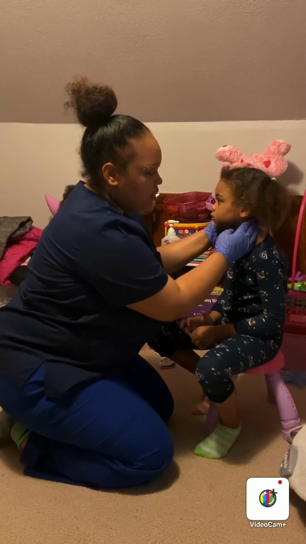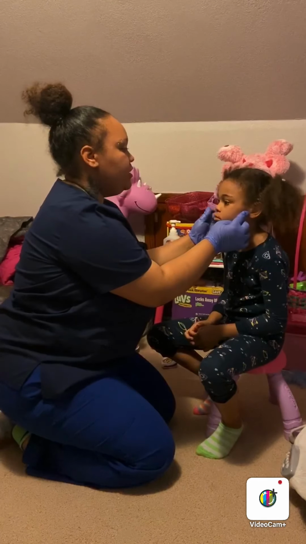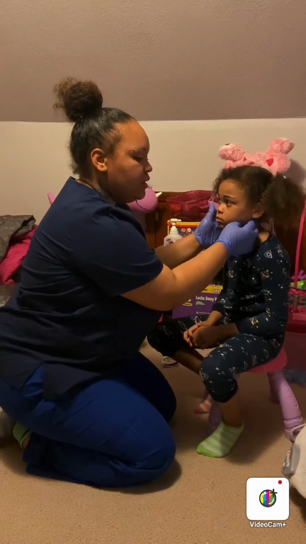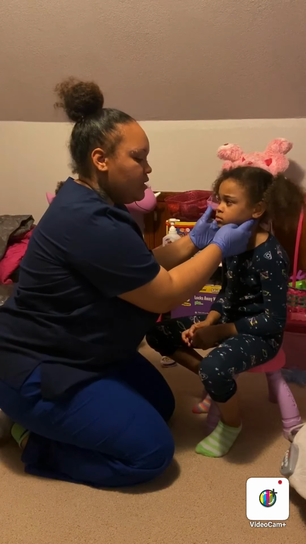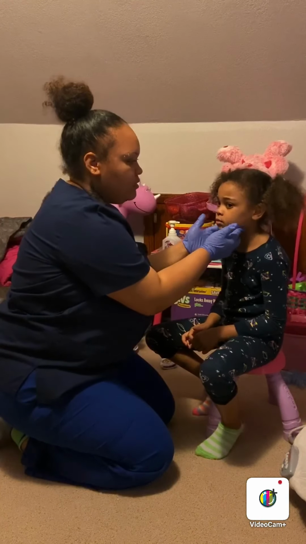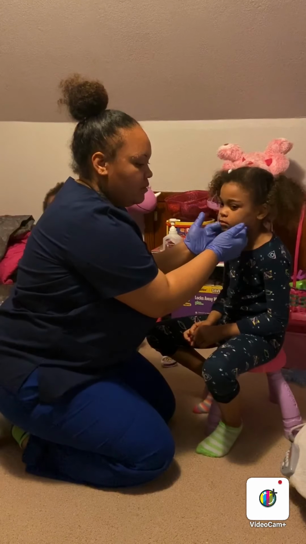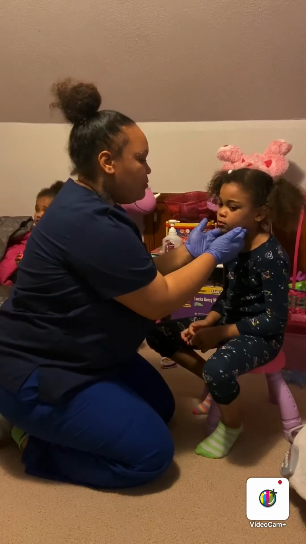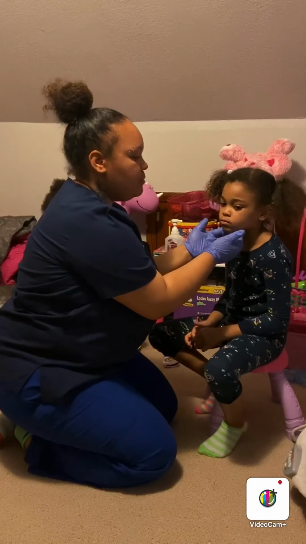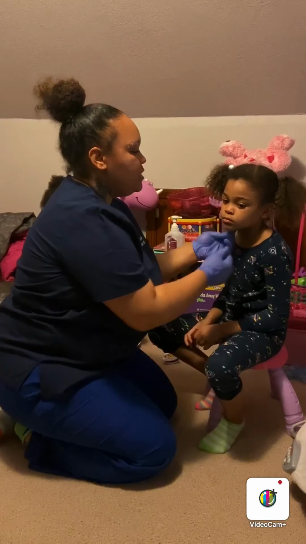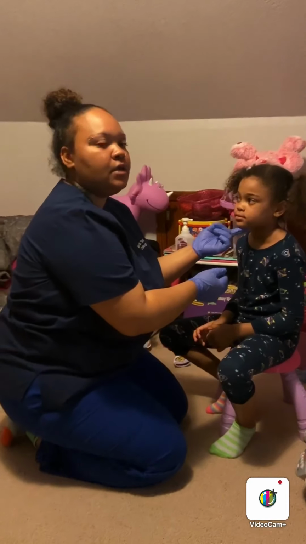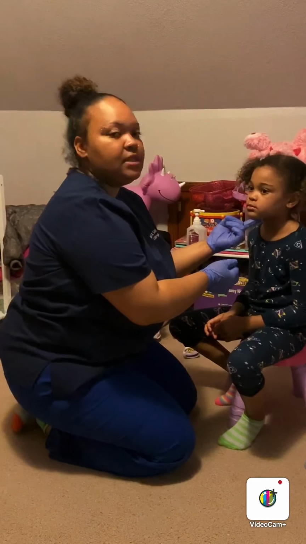Then there's the pre-auricular lymph node here, the post-auricular lymph node here, the jugulodigastric lymph node, which is at the angle of the mandible. And then there is the submandibular, which is a little bit lower under the mandible. Then there is the submental, which is located right under the center of the chin.